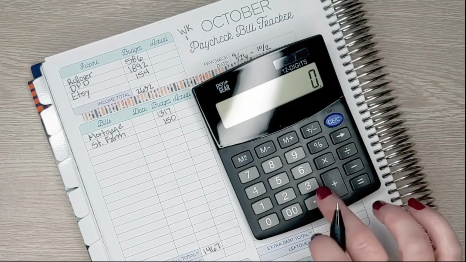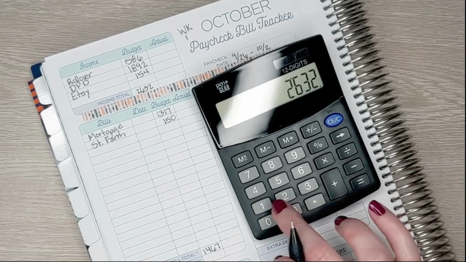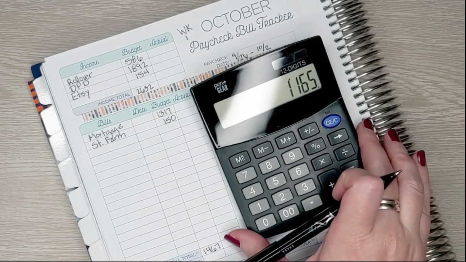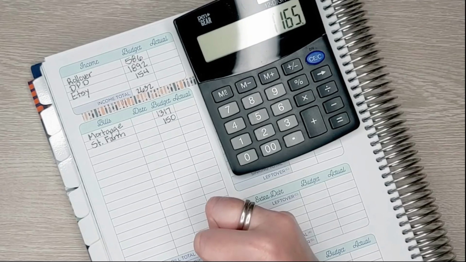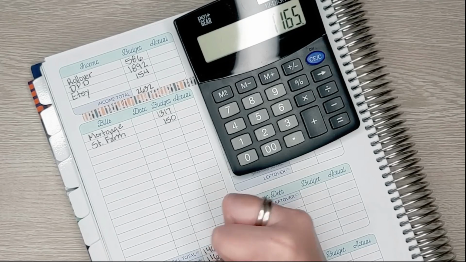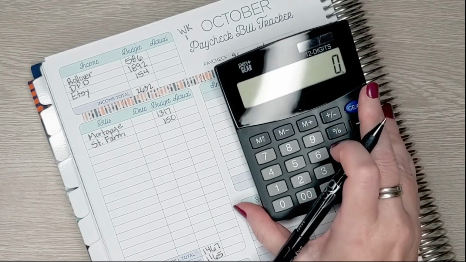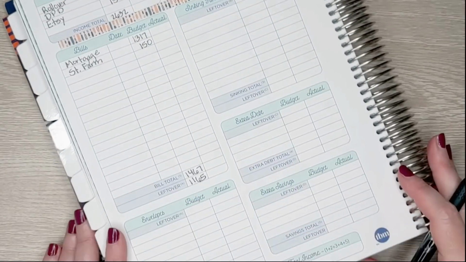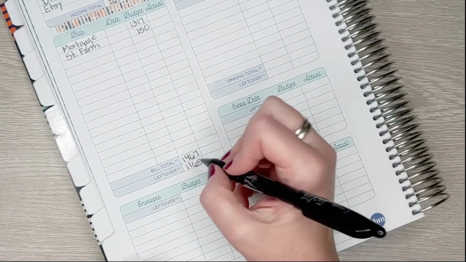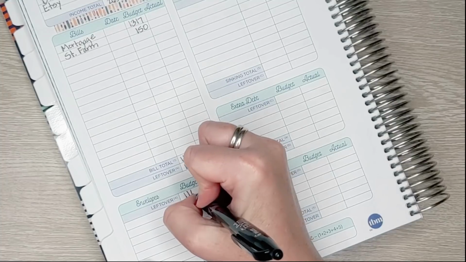And we have $26.32 minus $14.67, that's $11.65. Okay, so coming down to our cash envelopes, we have $11.65 at this point.